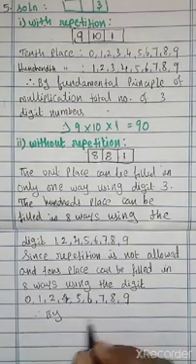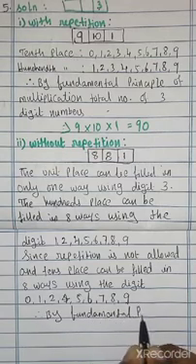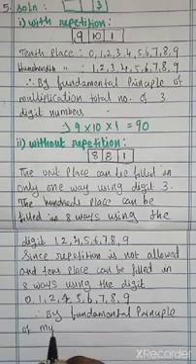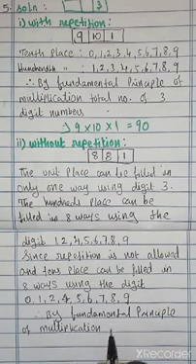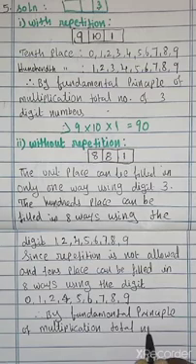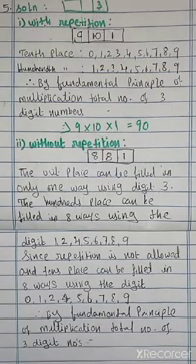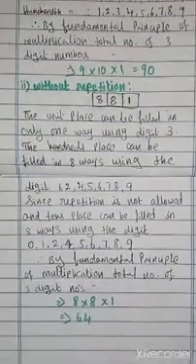Therefore, by fundamental principle of multiplication, total number of 3-digit numbers is 8 into 8 into 1, which is equal to 64 is your final answer.